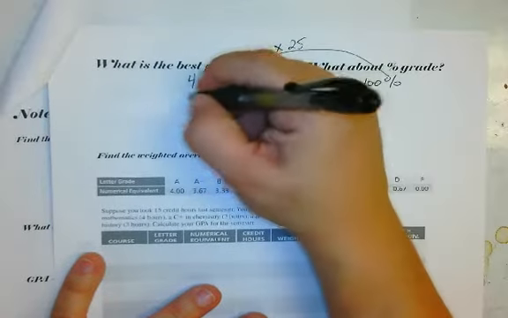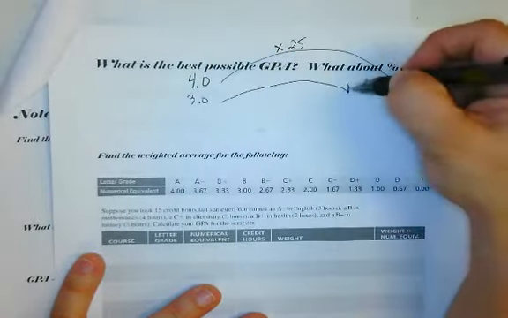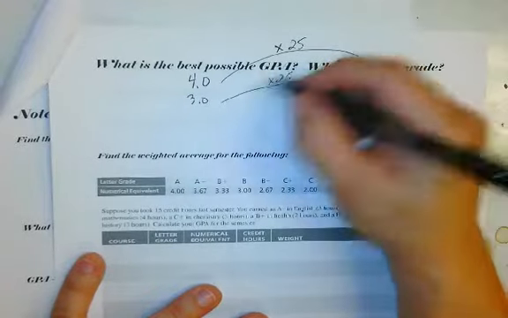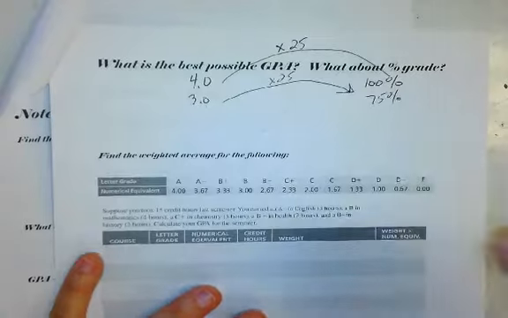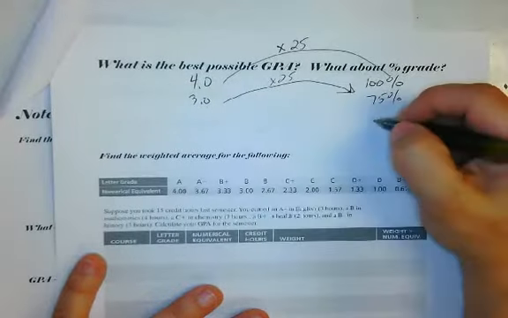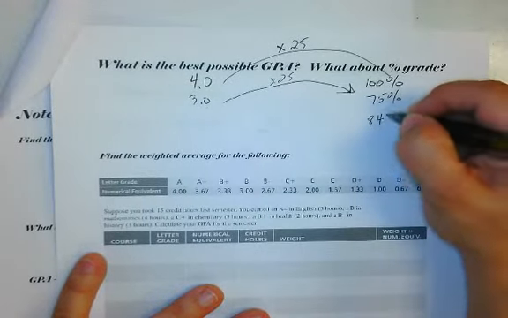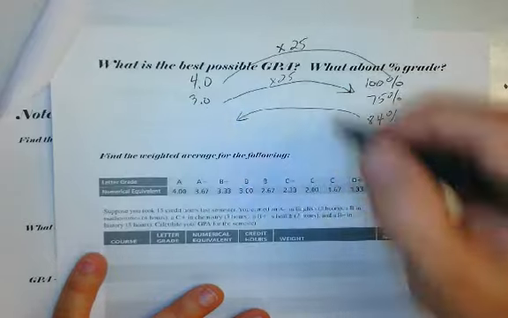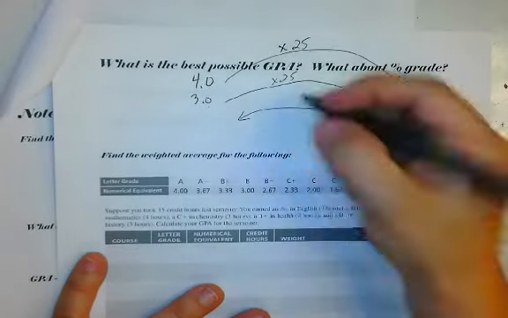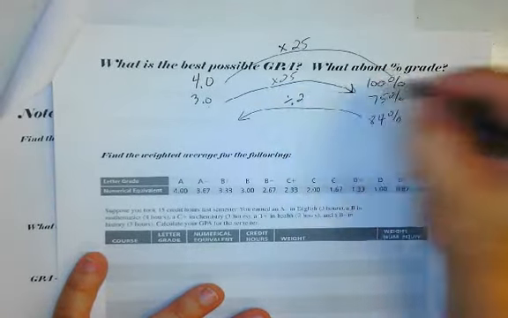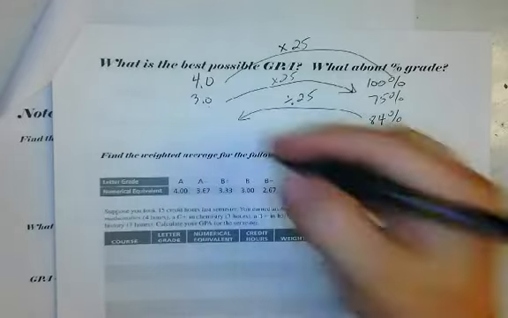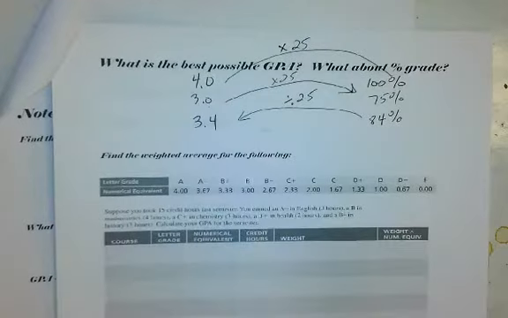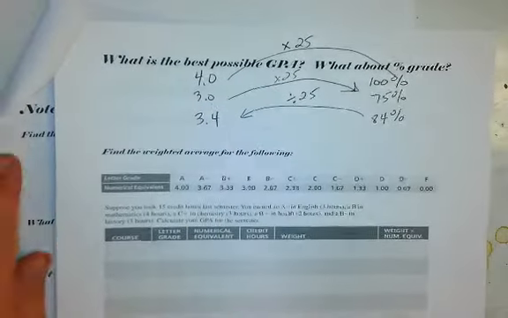This works. So for instance, if I have a 3.0 and I want to change that to a percentage, I would multiply it by 25. A 3.0 is equivalent to 75%. This also works going backwards. If you were to get an 84% and you wanted to convert that back to the GPA method, then you would just need to divide that by 25. So if I take 84 and divide it by 25, that's a 3.4.